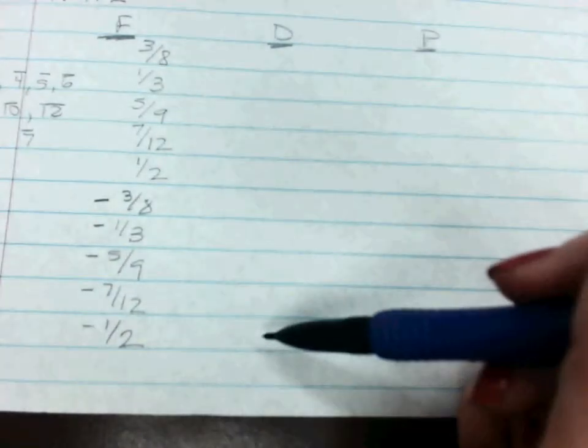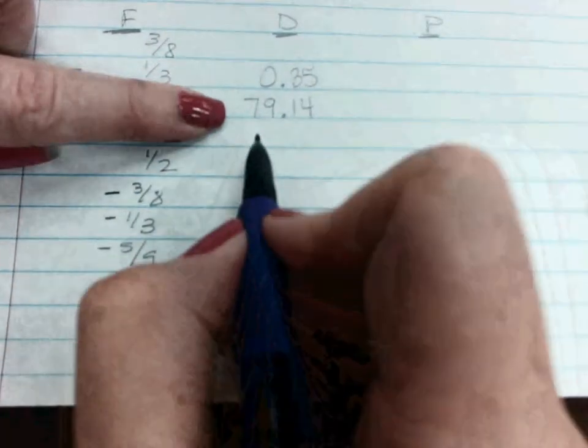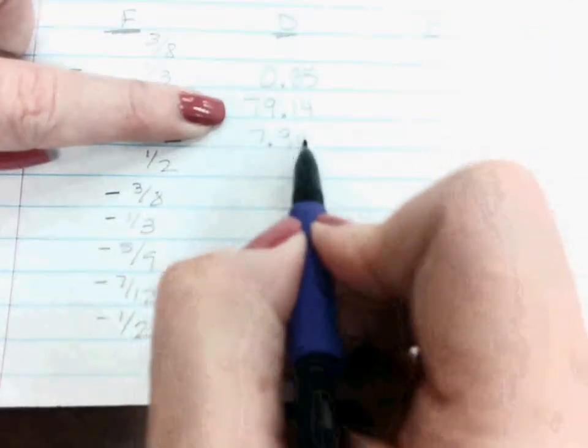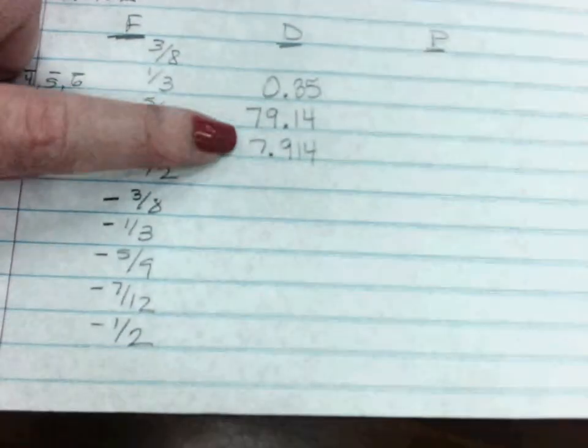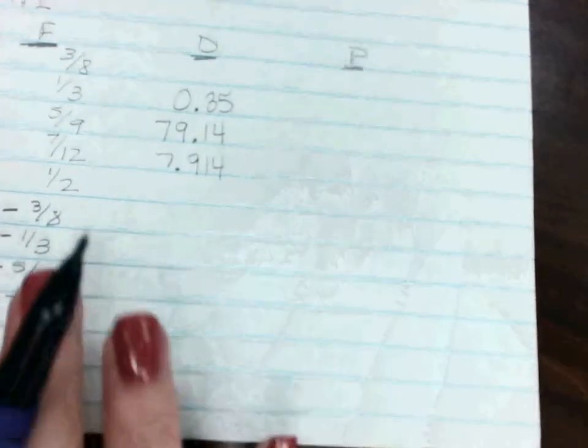Decimals would be easy. Be sure you include some that have a 0, especially if you wanted to maybe move the decimal but keep the same numbers, to make the kids really think. And then percents could be the same way.